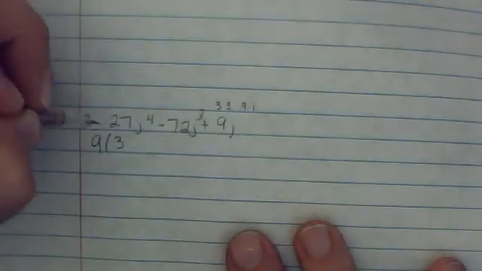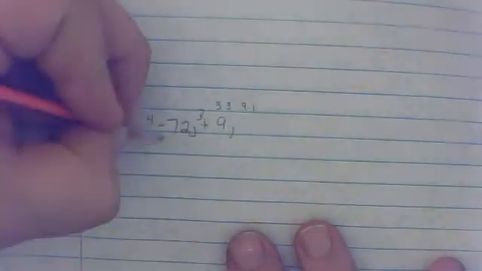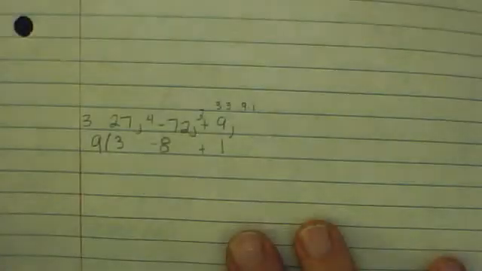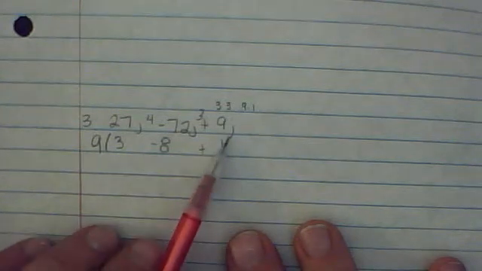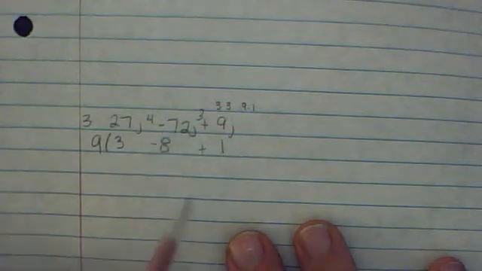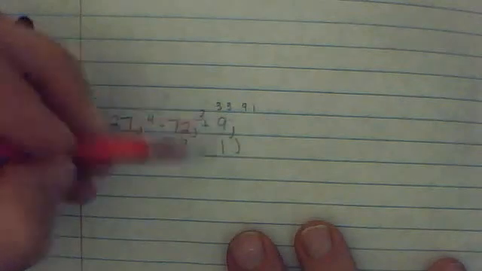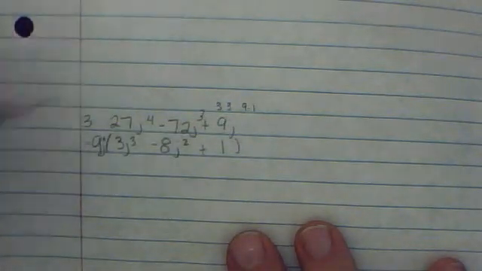So that leaves me with 3. That leaves me here with negative 8, and here with positive 1. Now I'm going to go to my lowest possible j value, which is just plain old j. Here I have j to the 3rd and j to the 4th. So I'm going to take a j out of the expression, which makes this j to the 3rd power, j to the 2nd power, and of course that will just remain as 1, because that j will be removed, and that would be my answer here for factoring this.